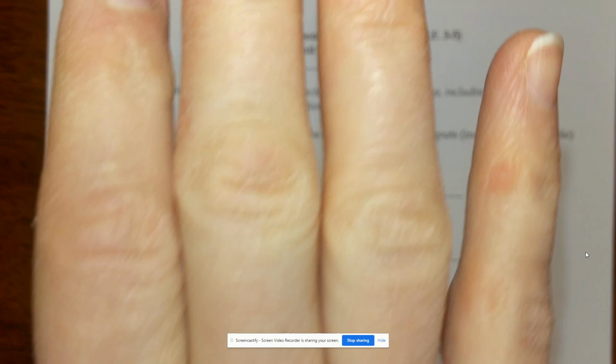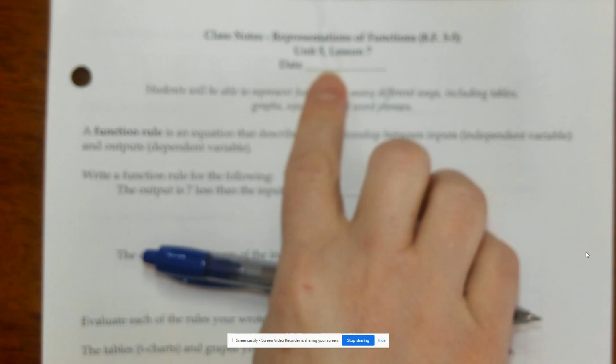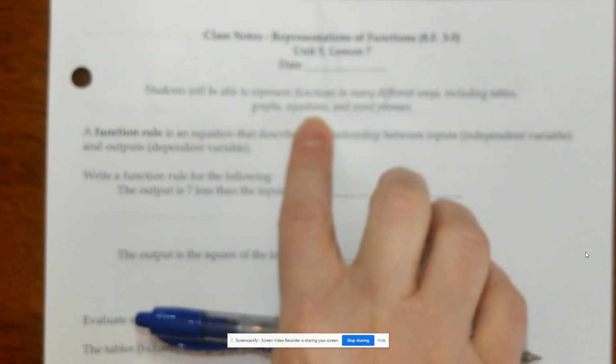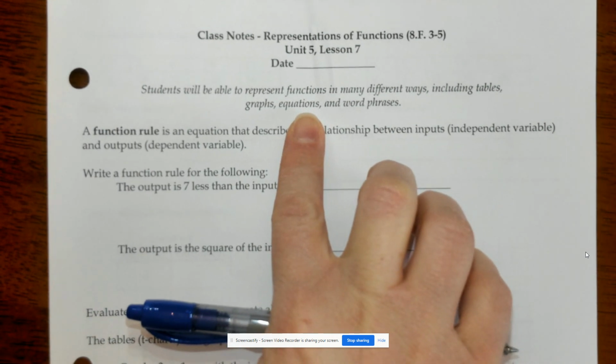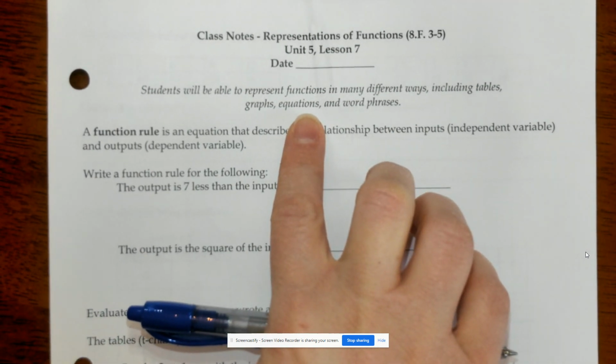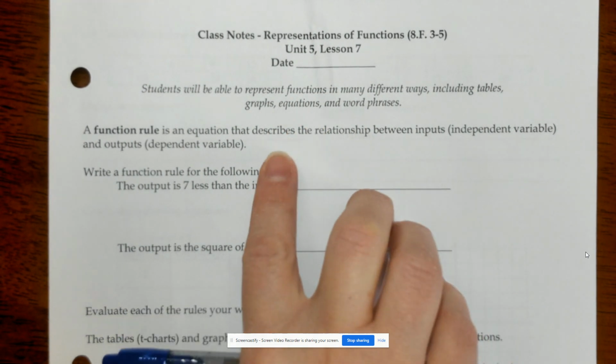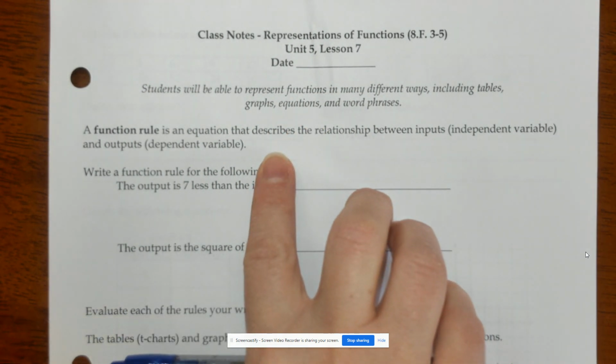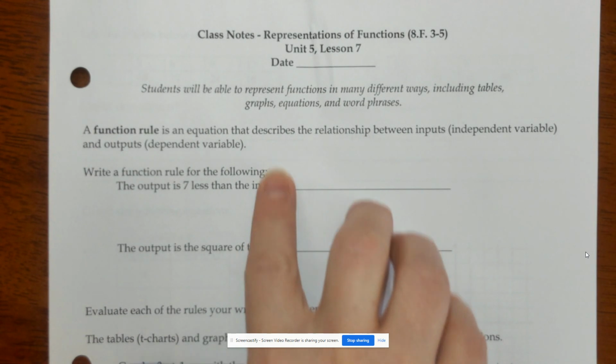All right, so let's talk about representation of functions. So Unit 5, Lesson 7, students will be able to represent functions in many different ways, including tables, graphs, equations, and word phrases. So basically, we're putting together lots of things we've already done. A function rule is an equation that describes the relationship between inputs, the independent variable, and outputs, the dependent variable.